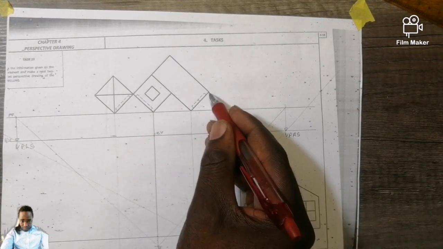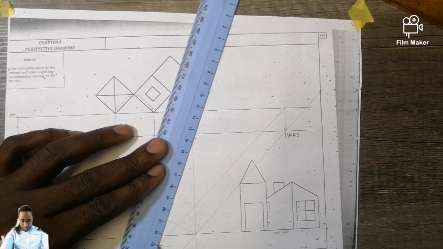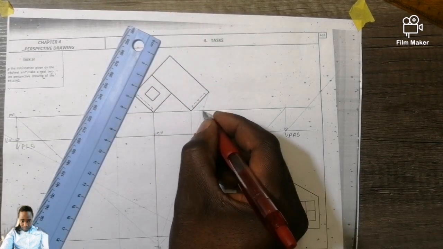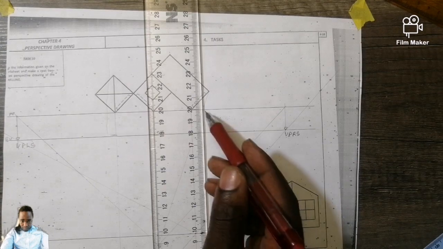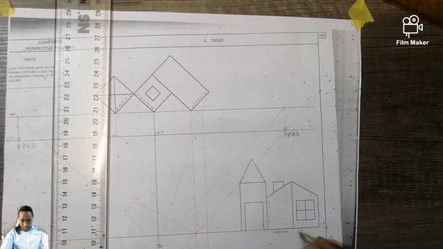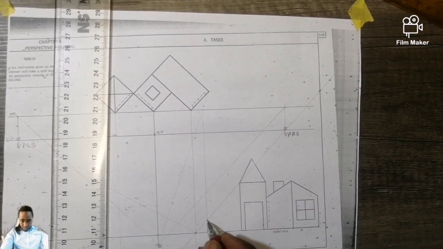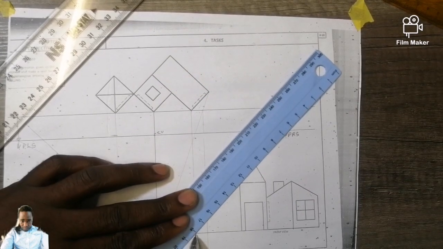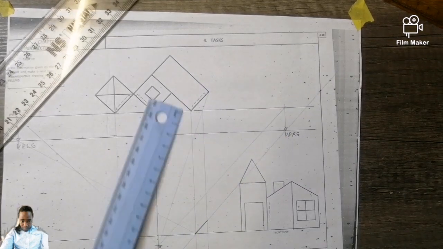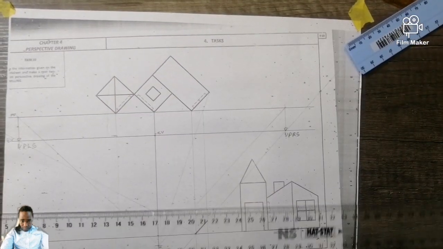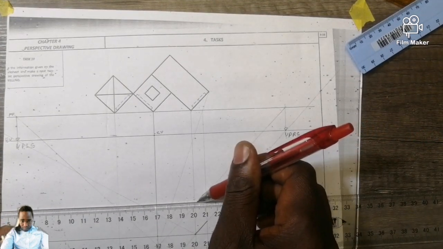So take this point to your stationary point. There it goes. Once it touches the picture plane, it comes vertically down. There you go. So if I want to move from here till there, it will be good as if I'm moving from here till there. So without fear or favor, I am going to have this one solid. You understand? Okay, after I've gotten that one, get the height from here to there.